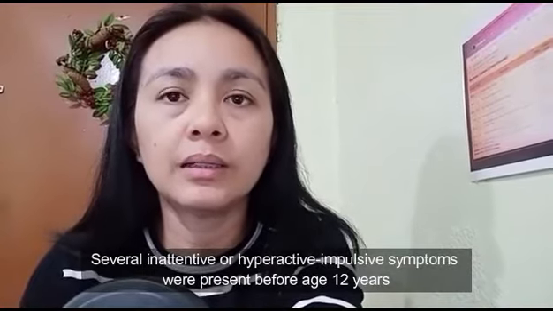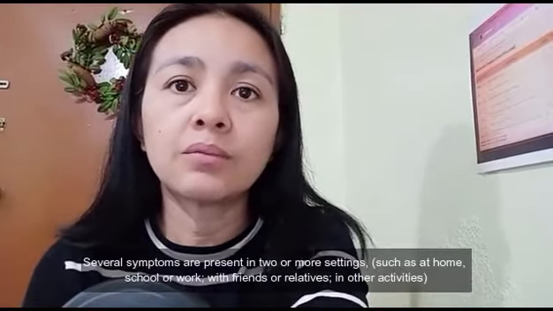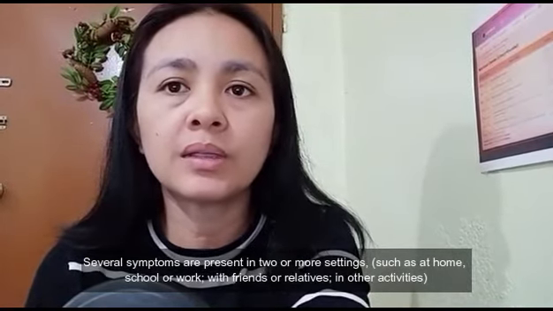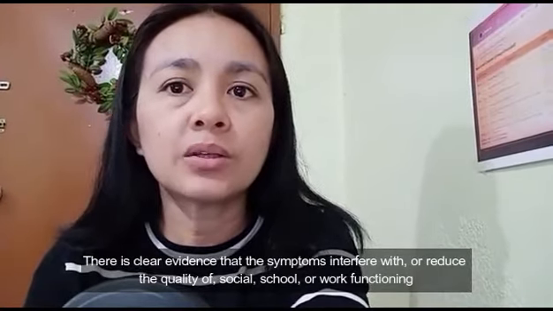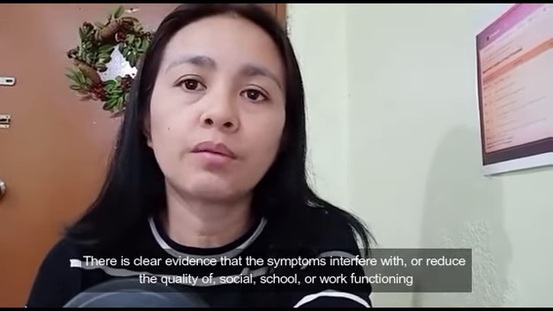In addition, the following conditions must be met: several inattentive or hyperactive-impulsive symptoms were present before age 12. Several symptoms are present in two or more settings, like home, school, or work, with friends or relatives, or in other activities. There is clear evidence that symptoms interfere with or reduce the quality of social, school, or work functioning. The symptoms are not better explained by other mental disorders such as mood disorder, anxiety disorder, dissociative disorder, or personality disorder, and do not happen only during the course of schizophrenia or a psychotic disorder.